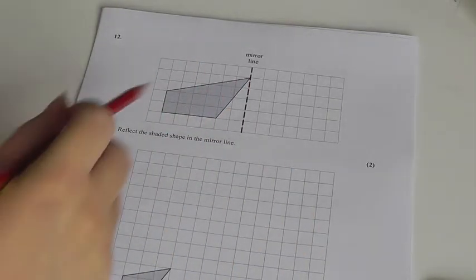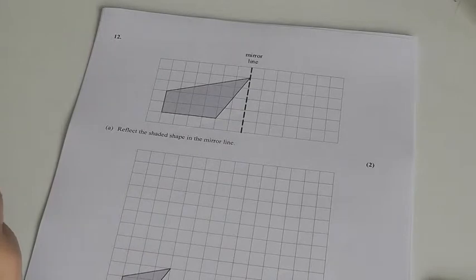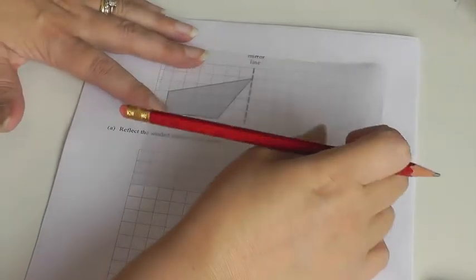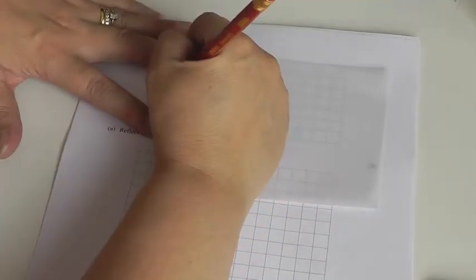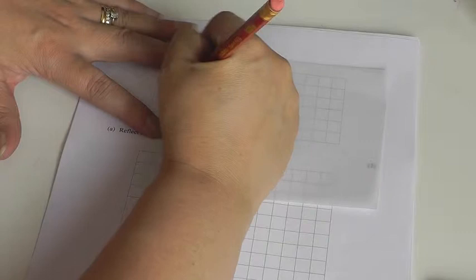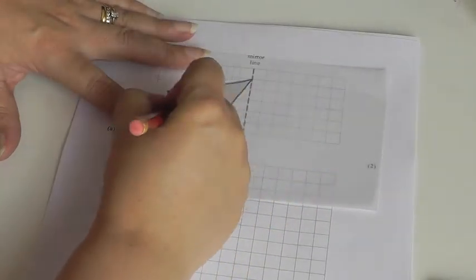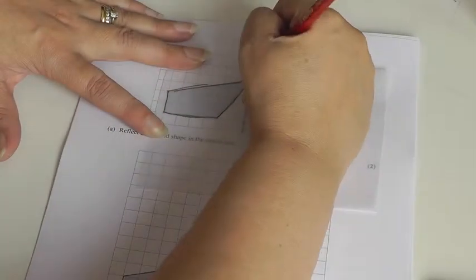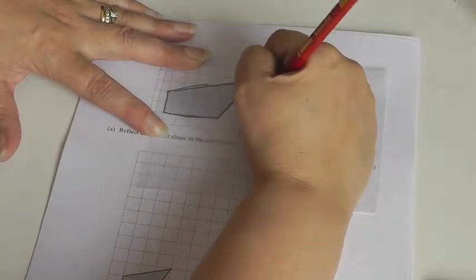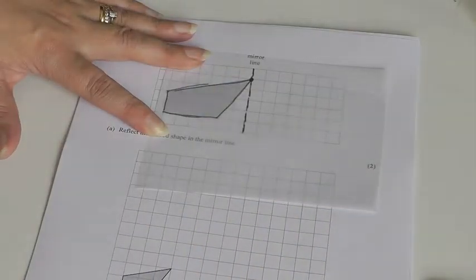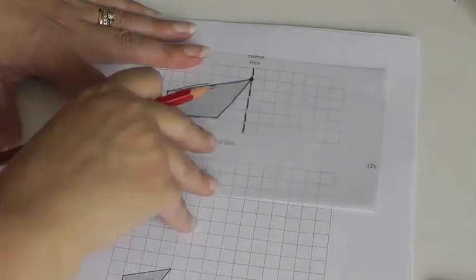Question 12, you're asked to reflect that shape in the mirror line indicated in the centre. There's no reason to get these wrong. You're allowed tracing paper and can ask for it in every exam. So I'm going to put the tracing paper here, trace gently over the shape with a pencil. And I'm also going to trace the mirror line, including putting a dot where the shape starts or touches that mirror line.